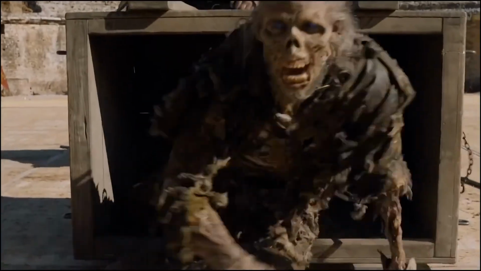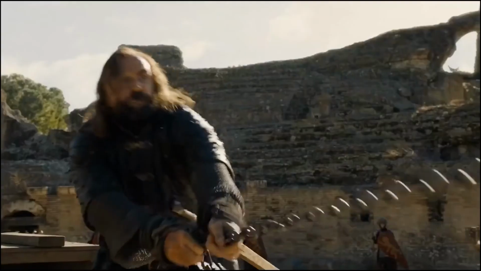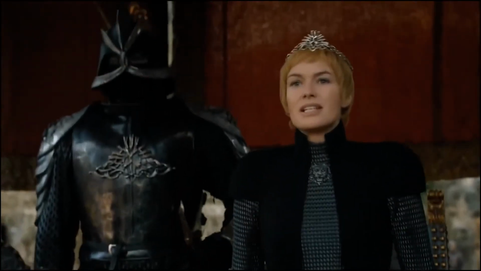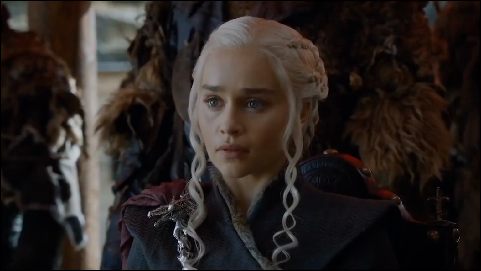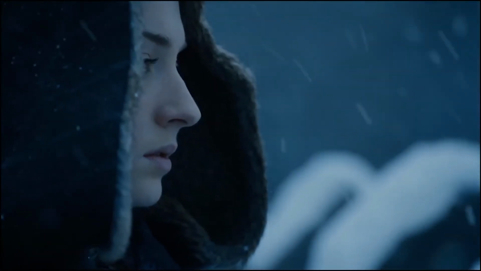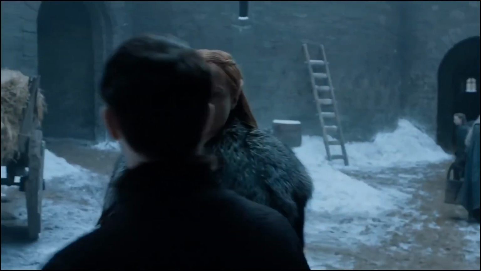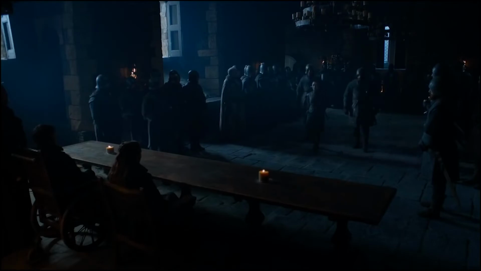Going back to King's Landing, Jon and Daenerys discuss joining forces with Cersei to defeat the White Walker army, trying to bring their captured White Walker to persuade her. Arya and Sansa Stark rejoin Bran in Winterfell, but tensions between the sisters emerge, which Littlefinger exploits.